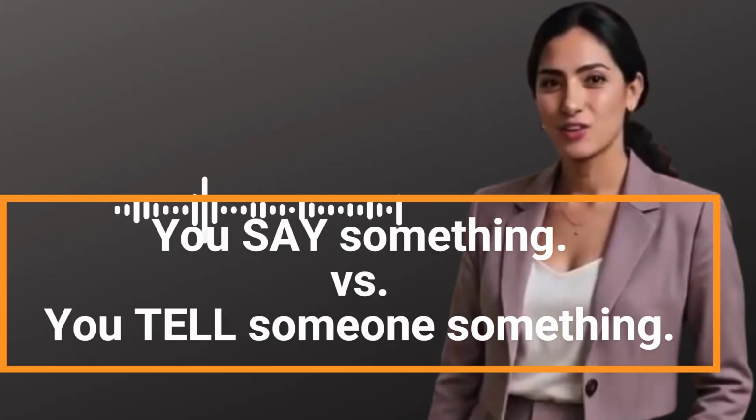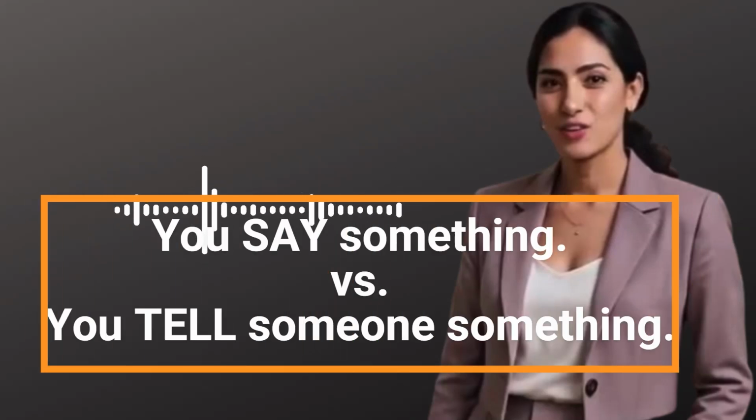Let's go. The golden rule you need to remember: you say something, and you tell someone something. See the difference? Say focuses on the words that were spoken. It's more general, while tell focuses on the person who receives the information. It must have a person right after it. It's a social word.